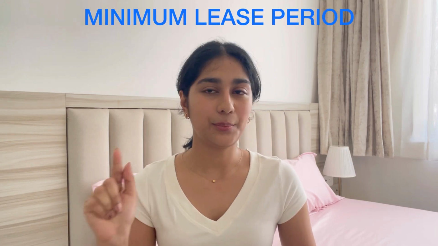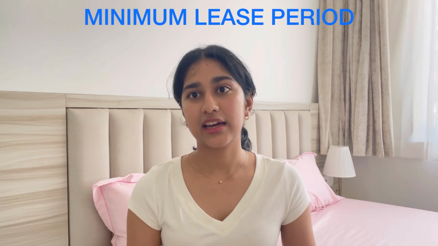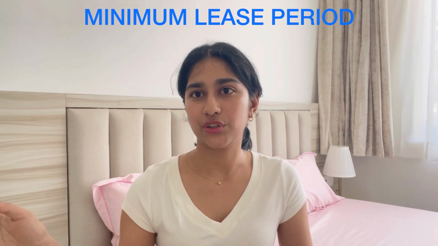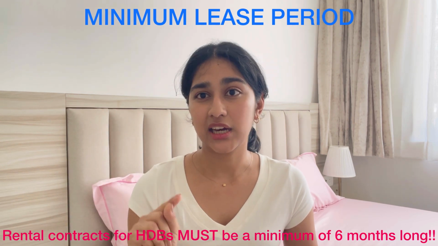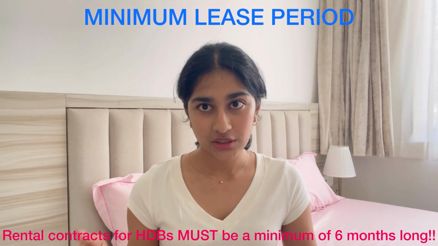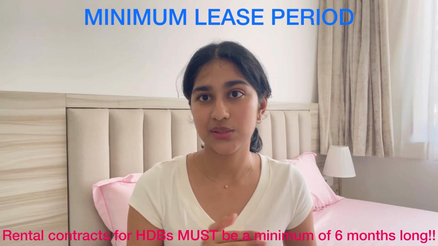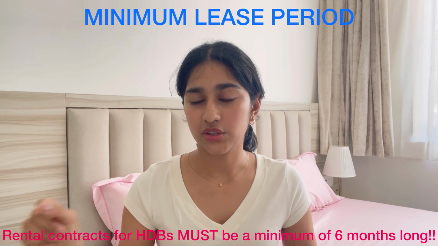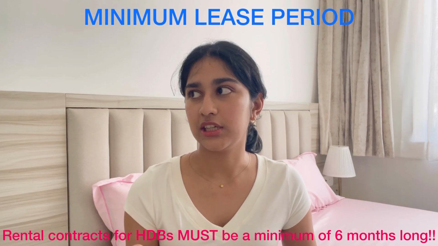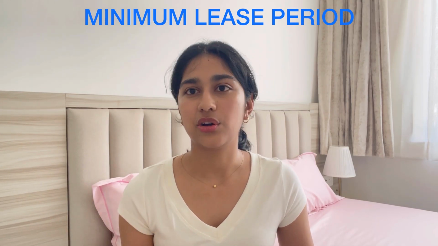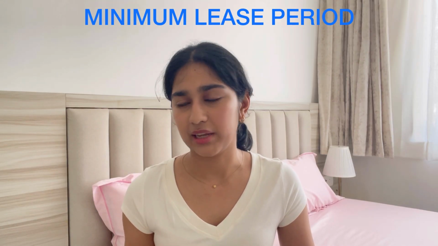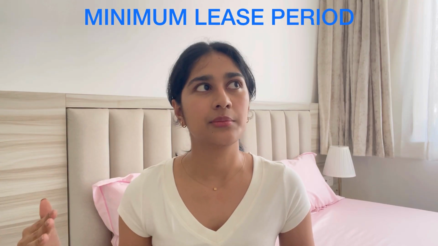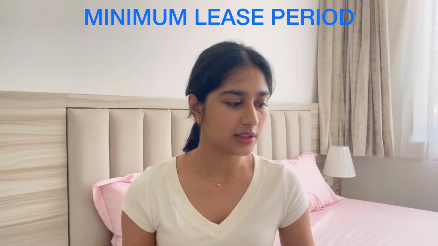The first one is minimum lease period. That means that some landlords are going to ask that you enter into a contract for an X number of months. For an HDB, it is illegal to have a contract lower than 6 months, which means that if you want to rent an HDB, your contract duration on paper has to be 6 months onwards. And some landlords will even say no when you apply for 6 months, because it's in their best interest to have a longer term tenant staying there. Think about 1 year or 2 year leases, which are very common.